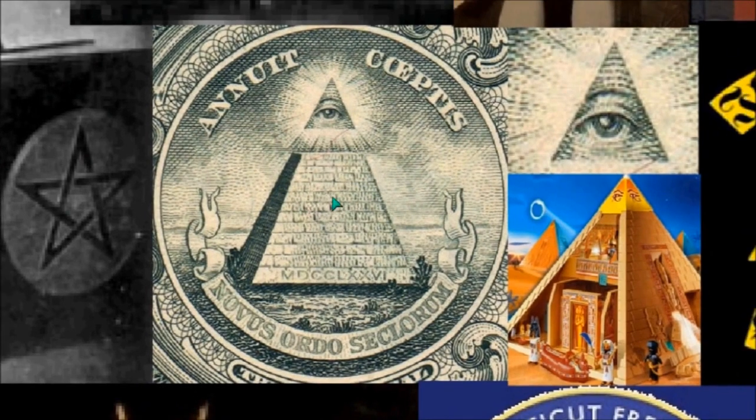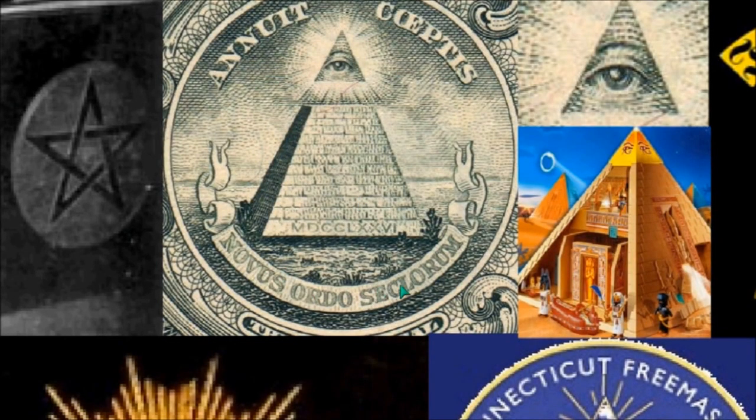We can now look at the Great Seal of the United States. This is the reverse of the seal. We see this eye with the illumination around it. We see an Egyptian Babylonian pyramid. This is very identifiable as an Egyptian pyramid. Annuit coeptus: our undertaking has been approved, or crowned with success. Novus Ordo Seclorum: new order, secular, is where we get seclorum of the world, or new world order.